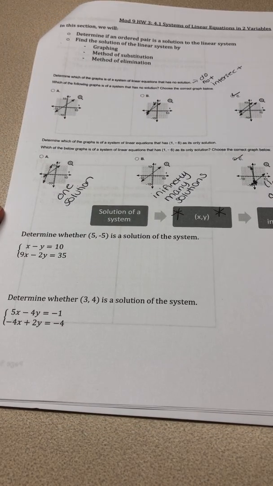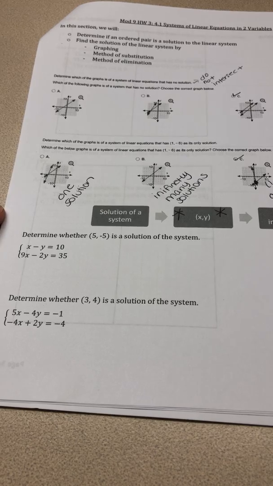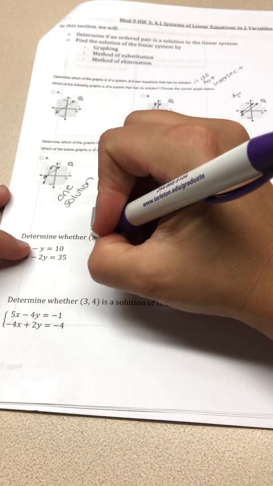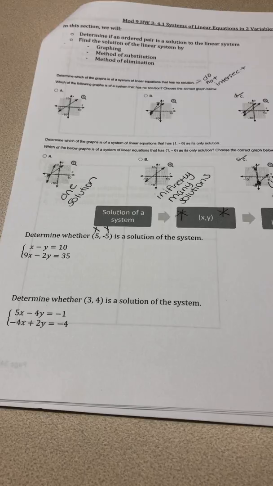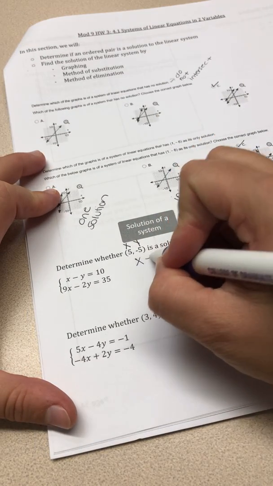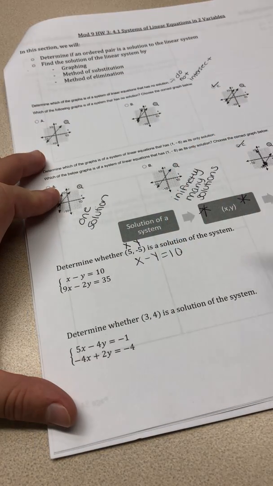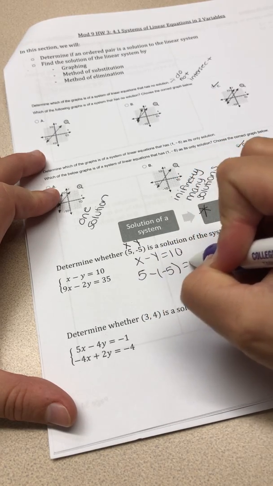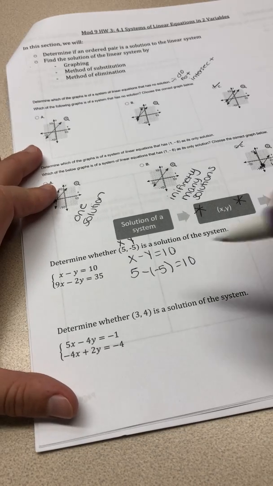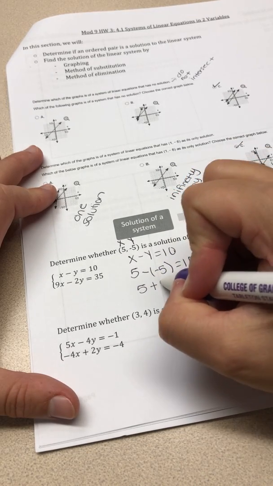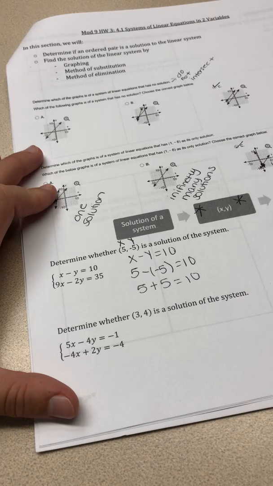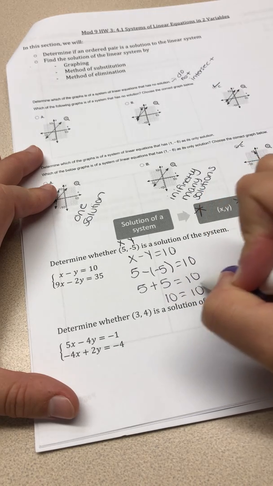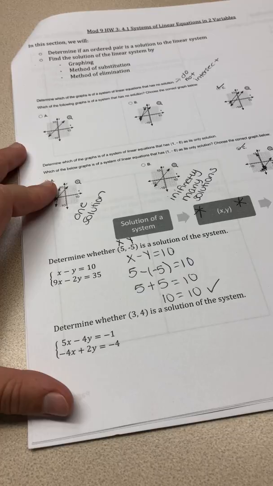Next we're going to determine whether this point, (5, -5), is a solution. They give us x is 5, y is -5, and they give us two equations. I need to see if that point works with both of these, so I'm going to plug that point into both equations. My x is 5, my y is -5. 5 minus -5, those two negatives make a positive. 5 plus 5 is 10. 10 equals 10. Yes, that works.